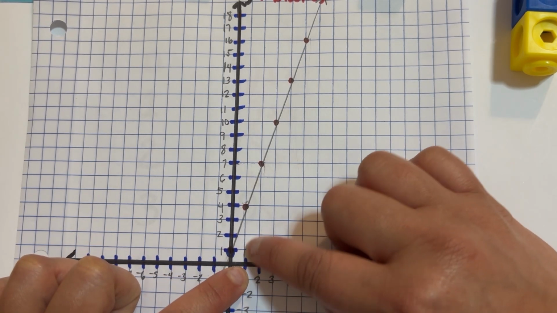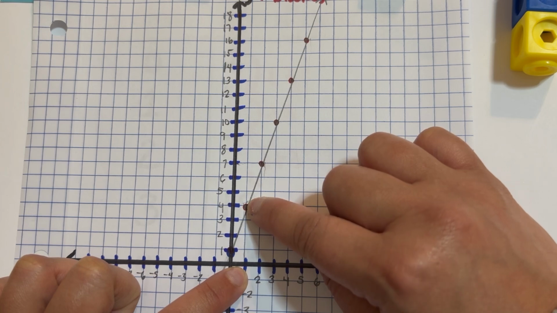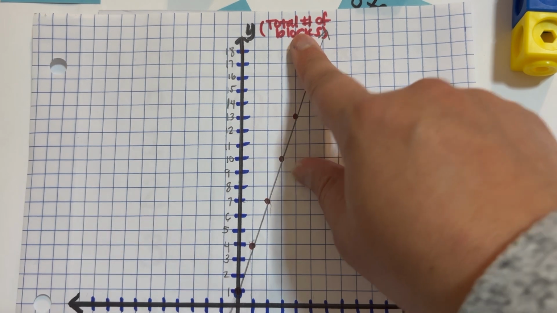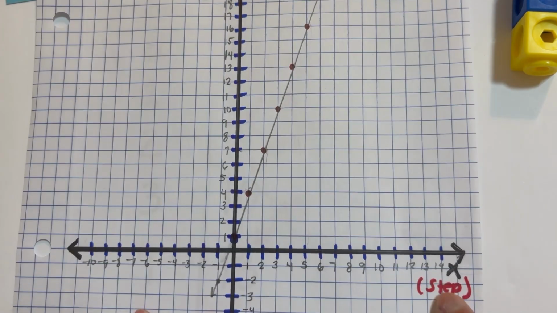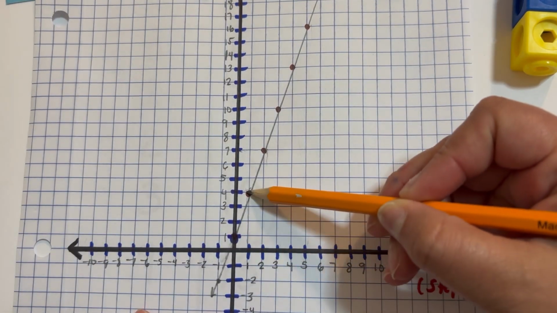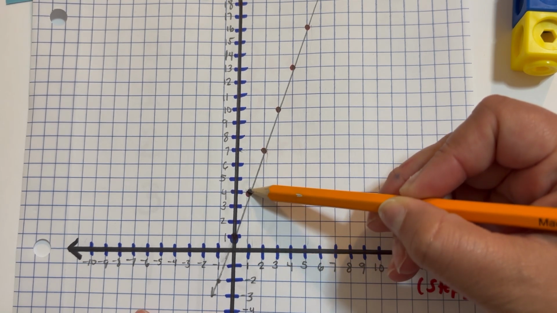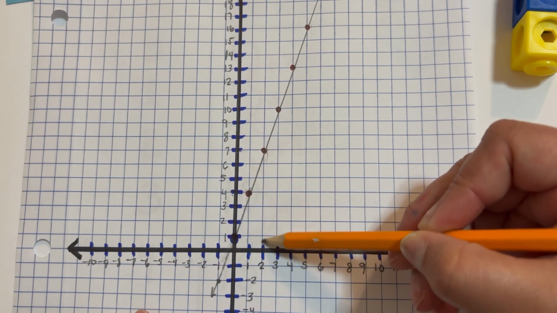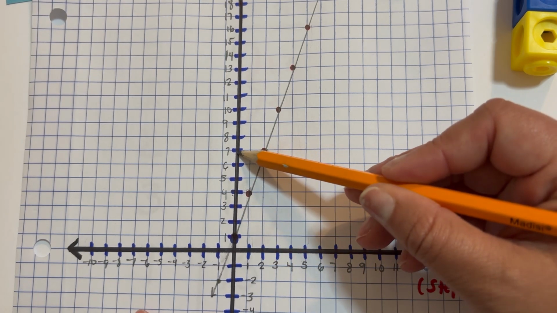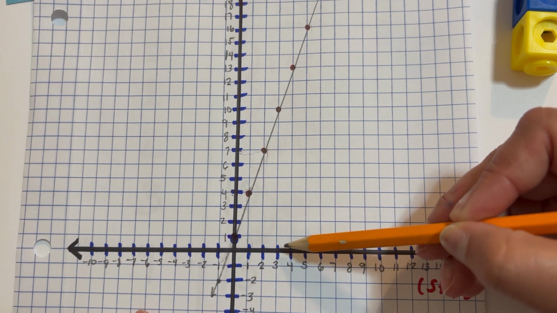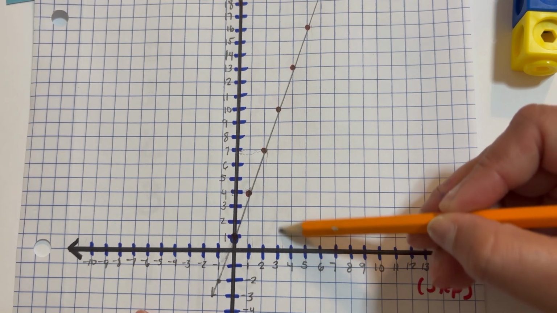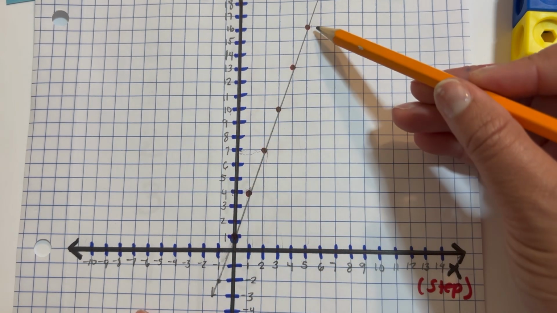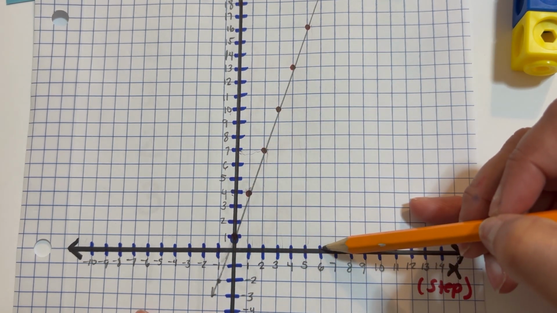After step 1, we can trace and map the point to the y-axis because the y-axis represents the total number of blocks. The x-axis represents the step. So in step 1, we can match the x with the y value. In step 1, we have 4 blocks. In step 2, 7 blocks. In step 3, 10 blocks.